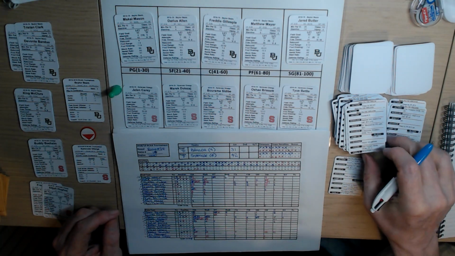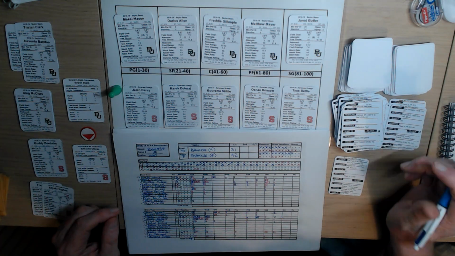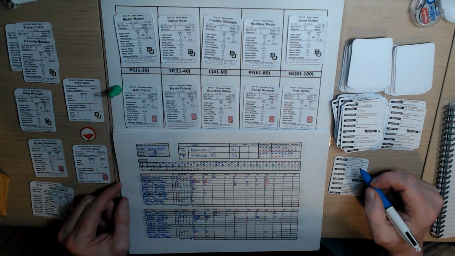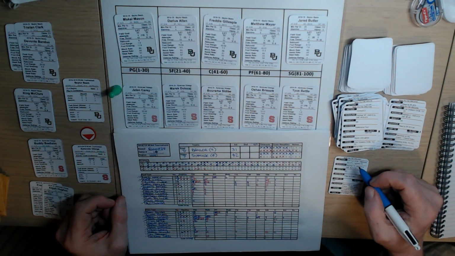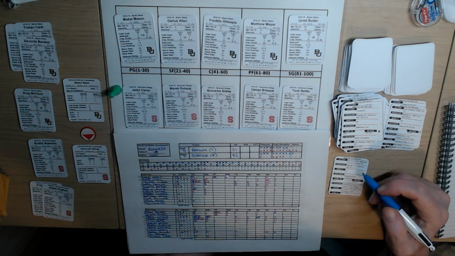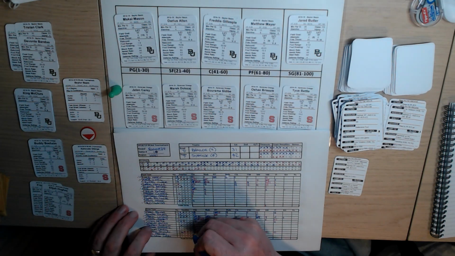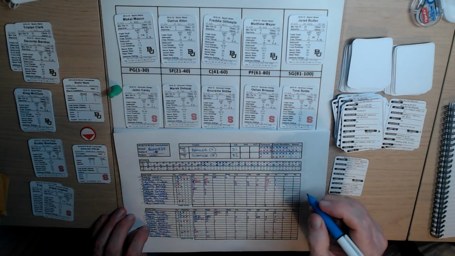And there's an offensive foul. The highest FD is Battle. Takes Battle's third foul.